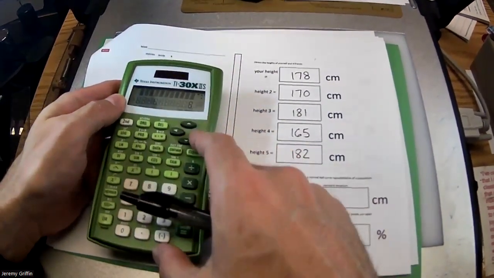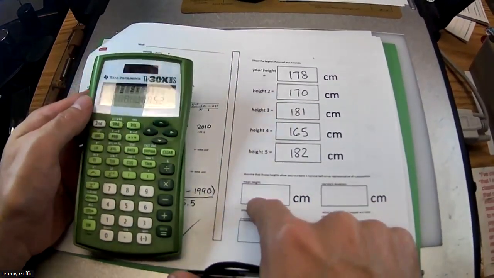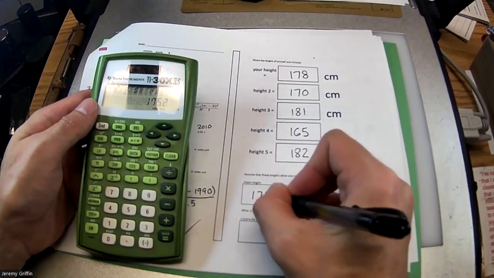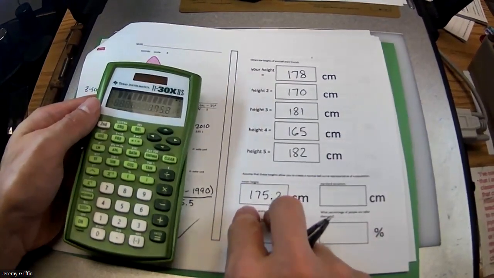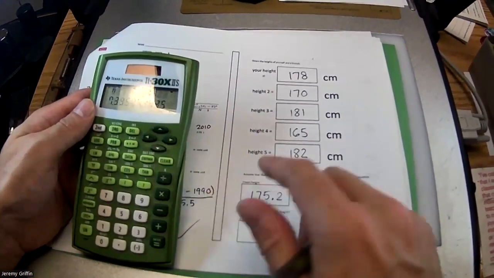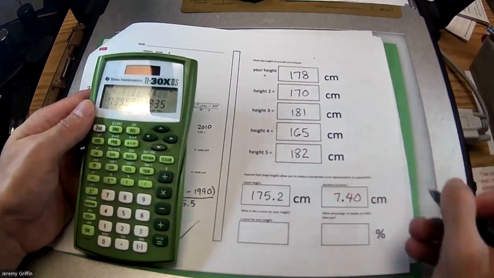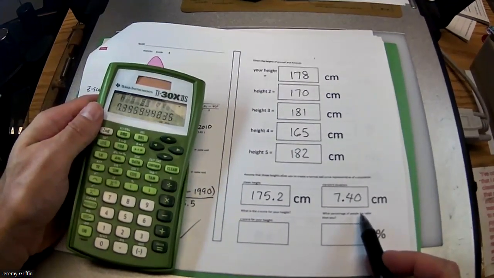I got 5 people. Scroll to the right. X bar, that's the first box right here. It says what's the mean height. So I'm gonna write that number right here. Does everybody have their mean height right here? Right. Scroll to the right again. S is the standard deviation. I guess it rounds to that. Okay. Right, you guys good?